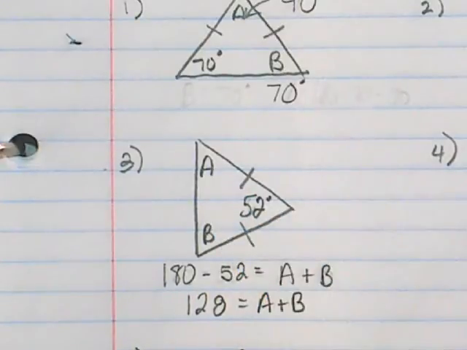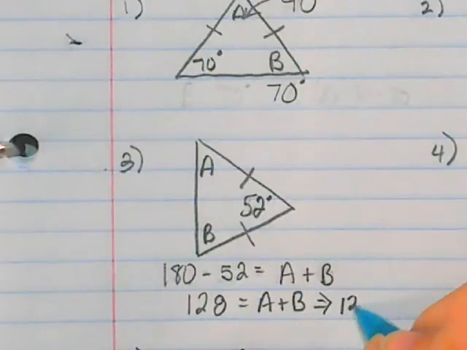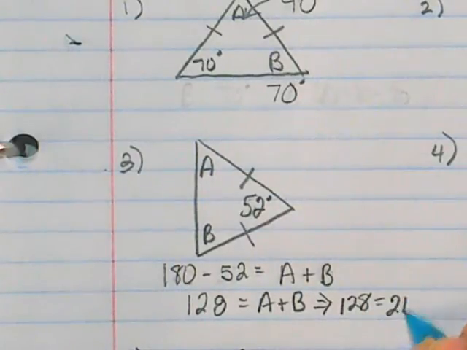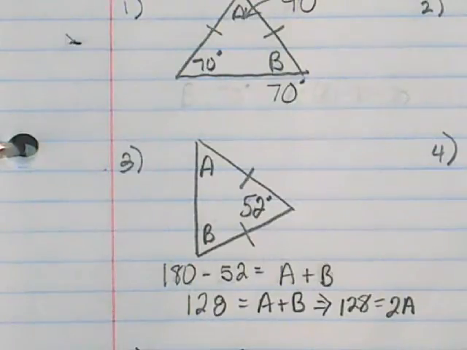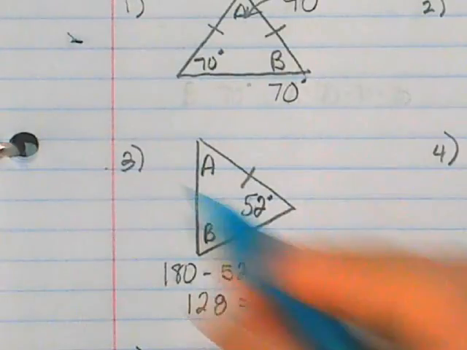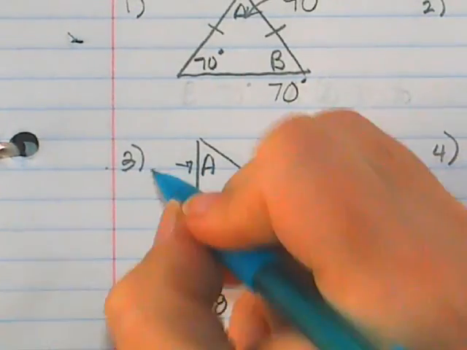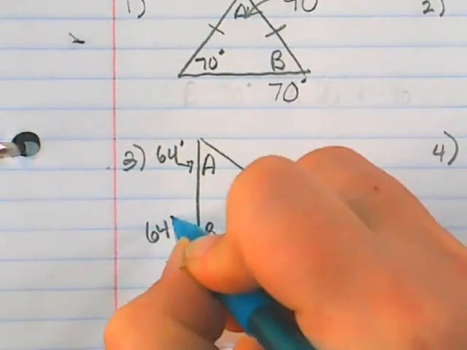Because A and B are the same, I could rewrite this to say 128 equals 2A. A and B are the same. So what I wind up doing is dividing by 2. A is 64 degrees, and B is also 64 degrees.